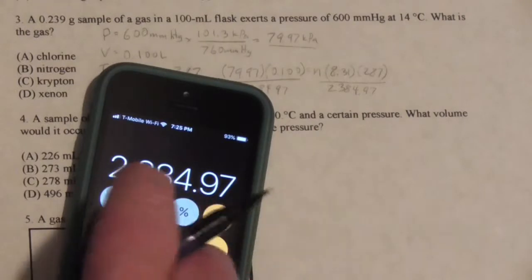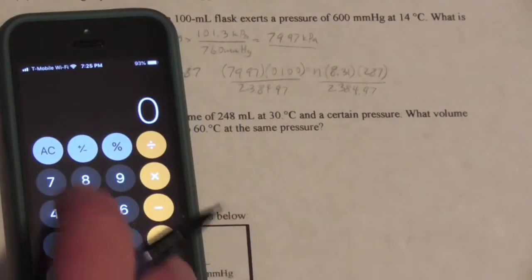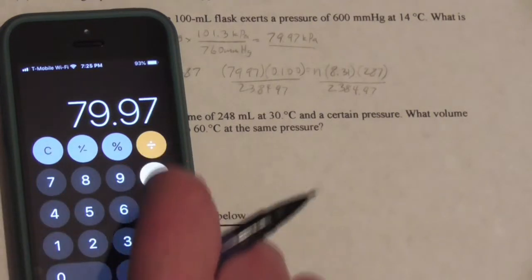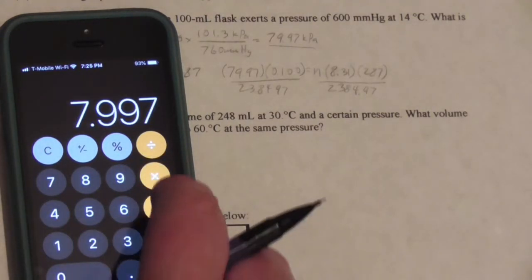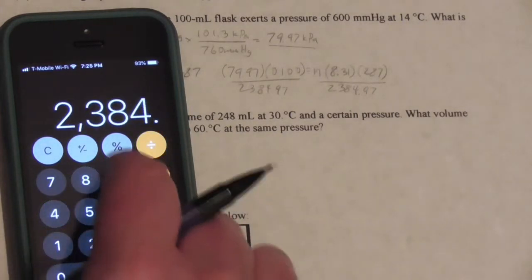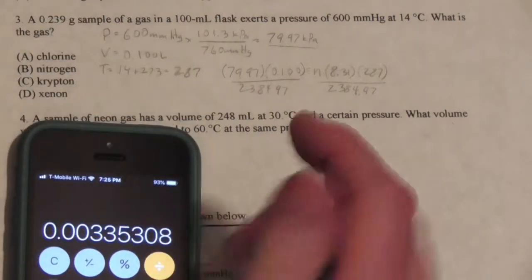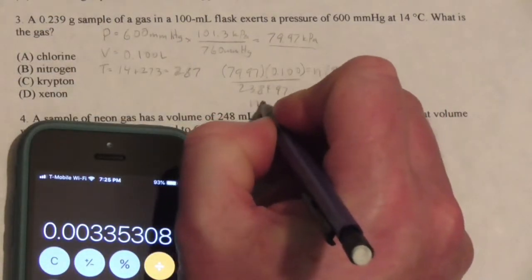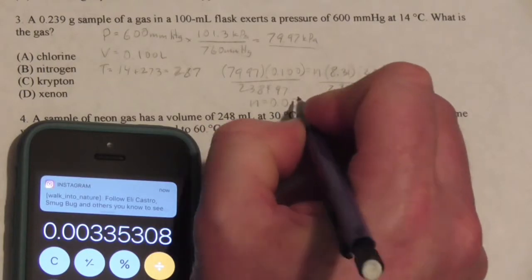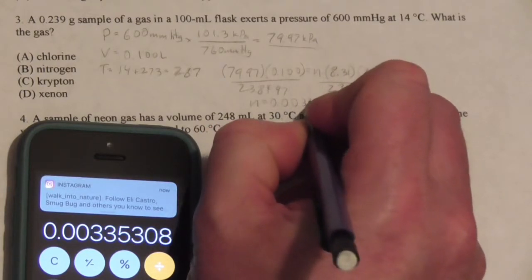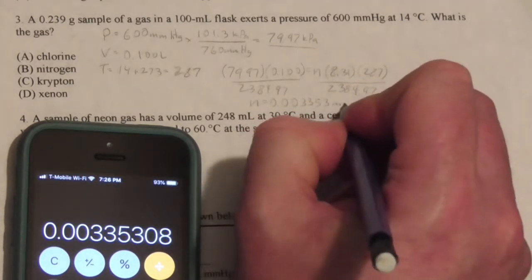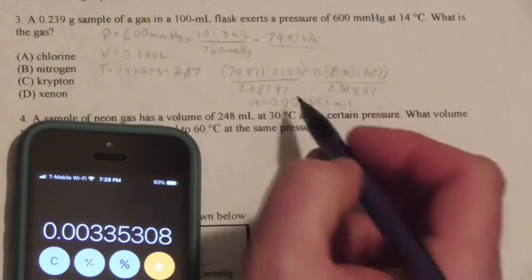So now I divide 79.97 times 0.1 divided by 2,384.97. Very small number here. So my number of moles is 0.003353. We'll leave it at that. Moles. I have a gram value, I have a mole value.